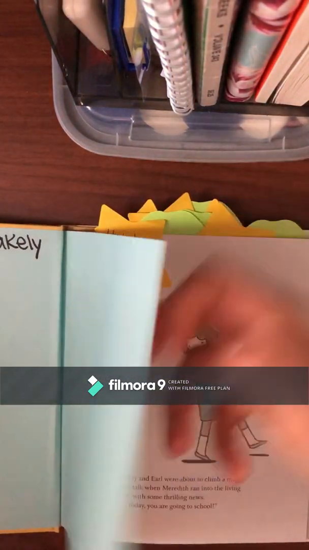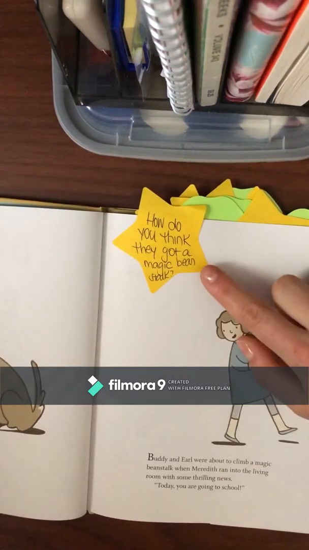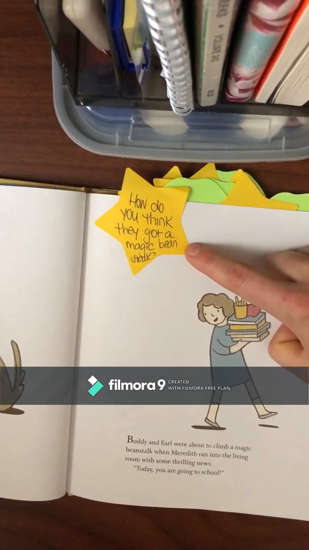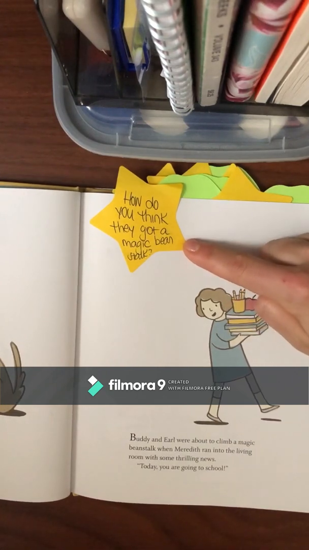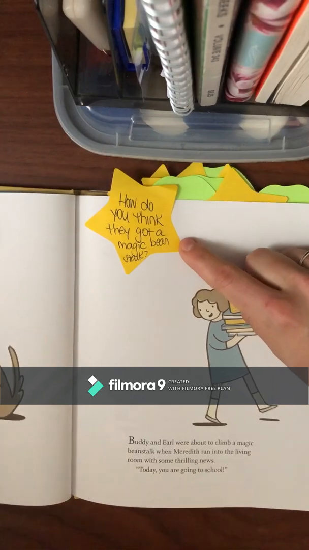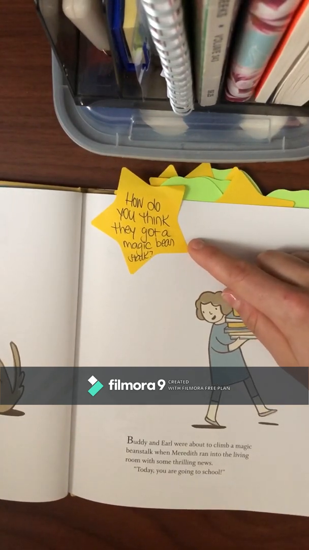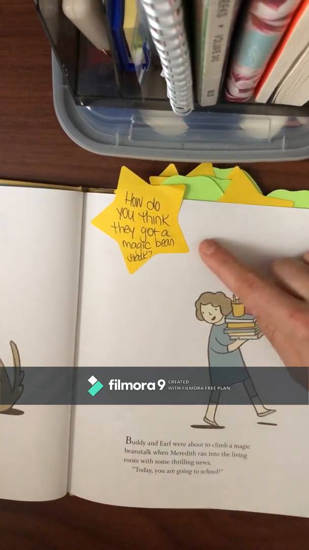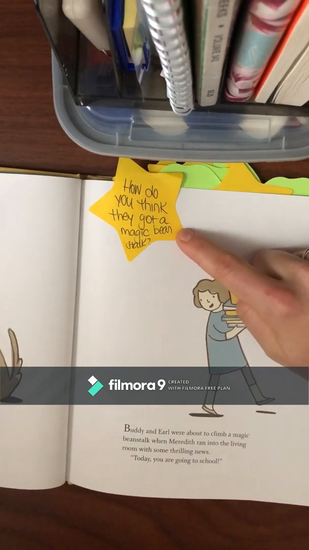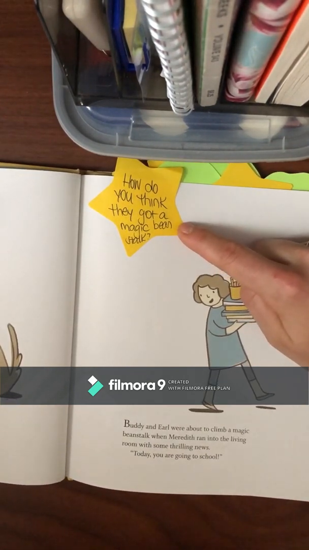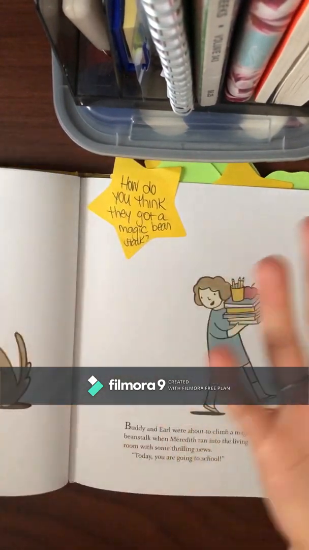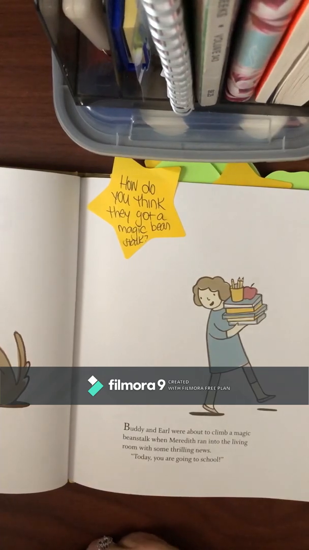Let's go to another question that we had. How do you think they got a magic beanstalk? Well, that question actually wasn't answered in the story. So this deep thinking question requires us to maybe come up with our own answer. Maybe they visited a fairy before they went to school on this day. Maybe there's another story that comes before this story that explains how Buddy and Earl got a magic beanstalk.